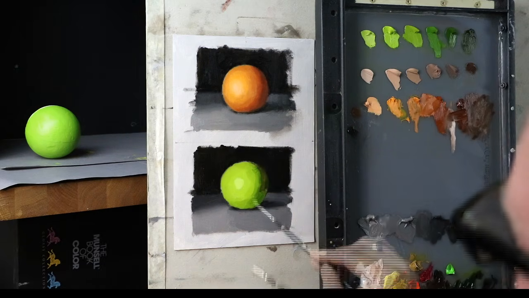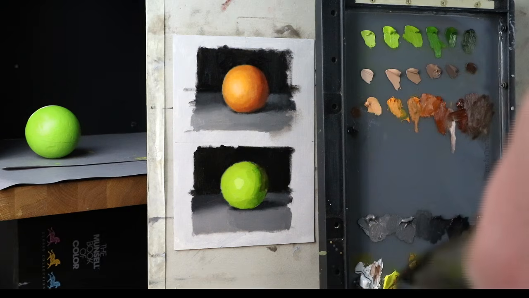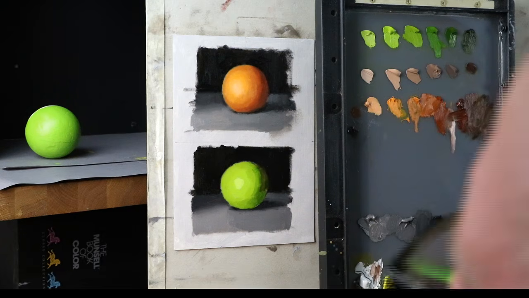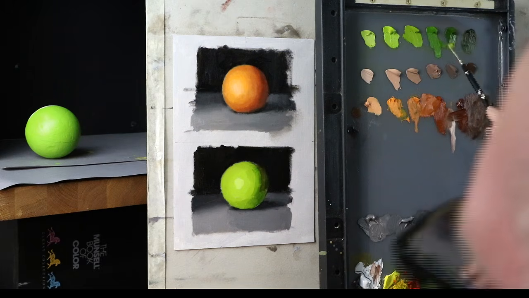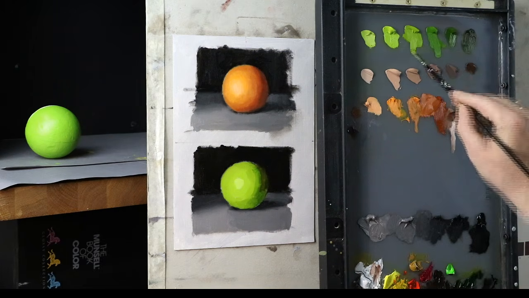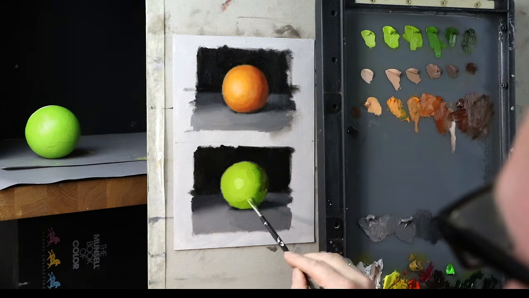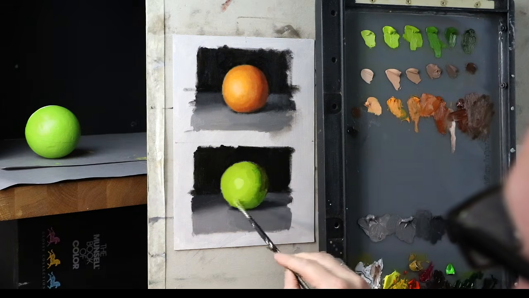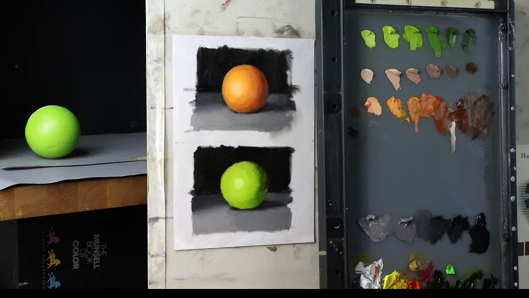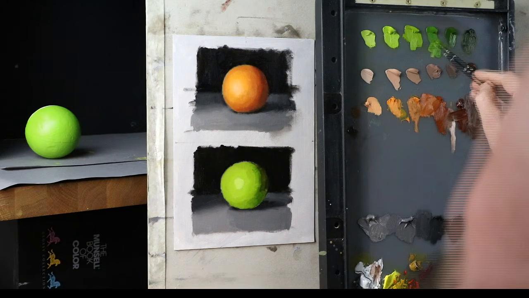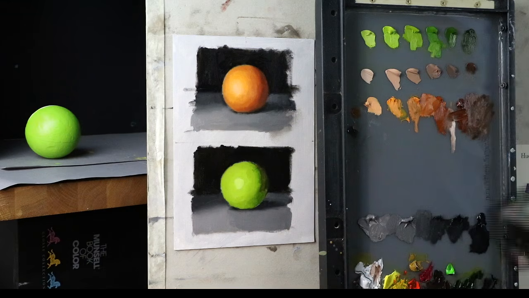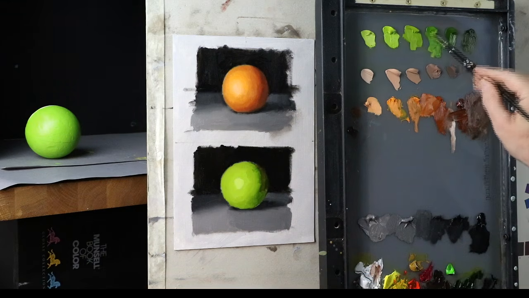If I'm painting low value green things, it's definitely more yellow, I think, more yellow green. If I'm painting low value green stuff, like flowers, the leaves and the stems, I give them two coats.